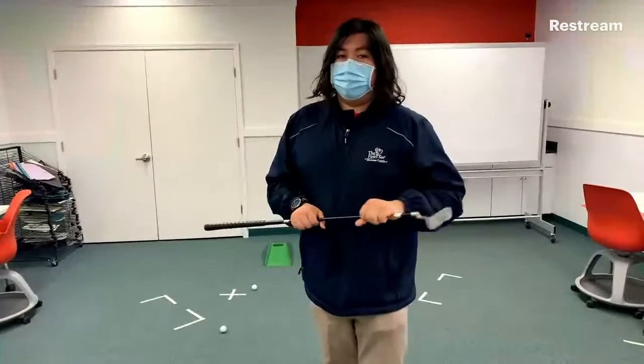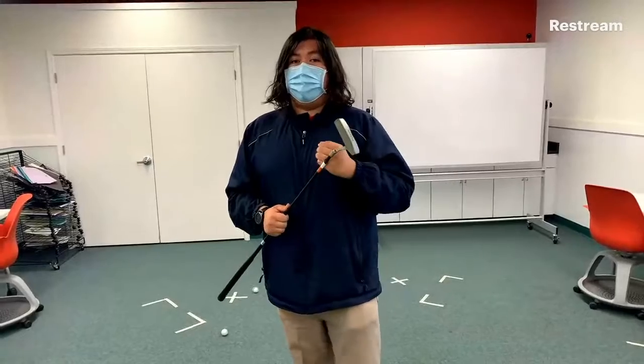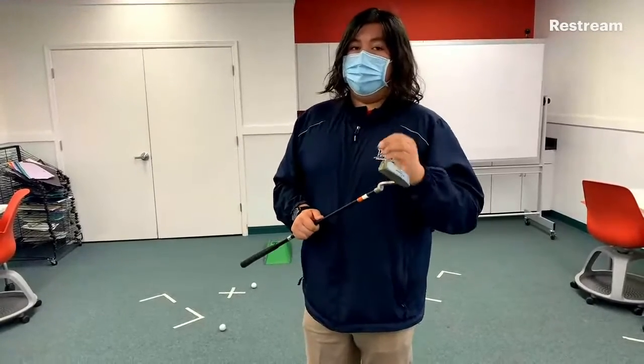Target selection is also something else we're going to be talking about today, which, as I just said, is picking the target that you want your next shot to go to.